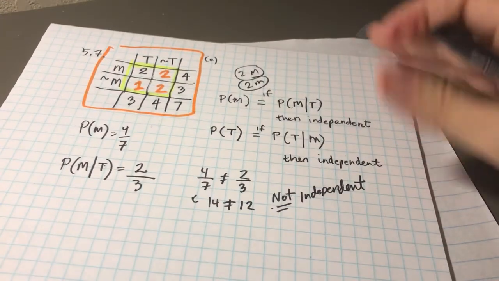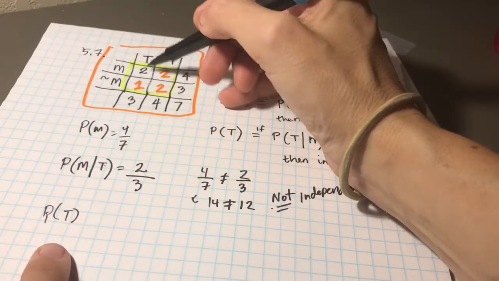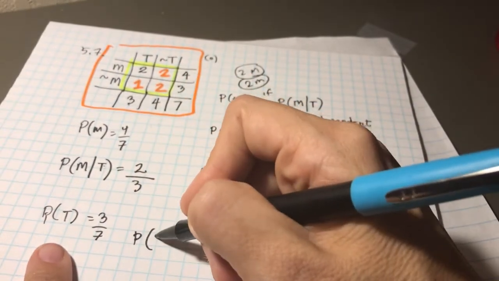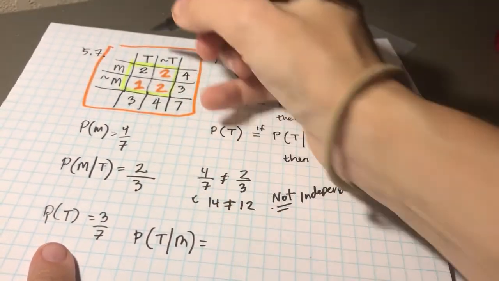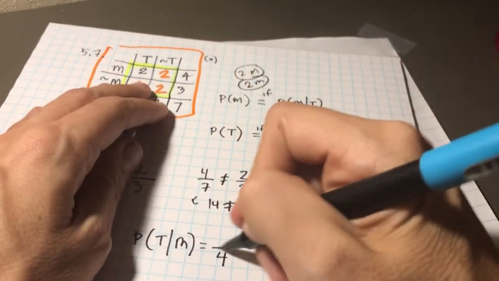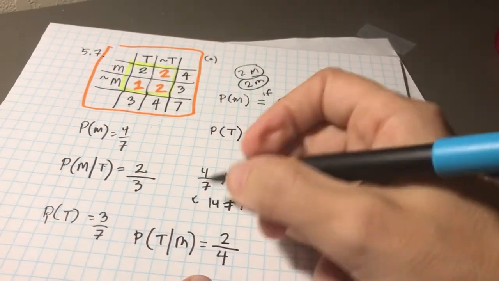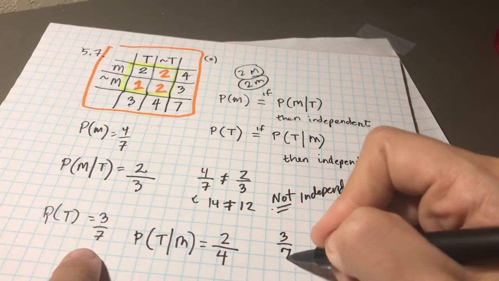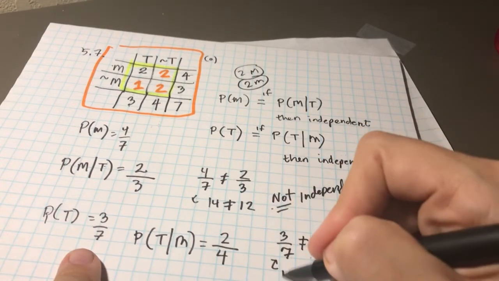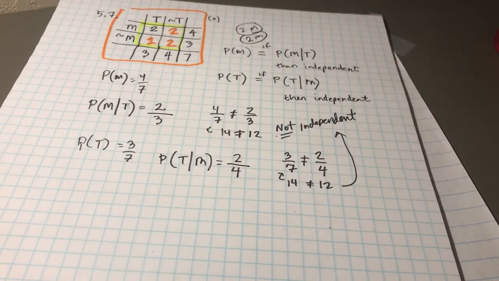Okay. And again, I could also do it the other way around. What's the probability they have thick crust? It looks like 3 out of 7 of them have thick crust. And what's the probability of thick given mushroom? So ignoring everything, there are 4 mushrooms. So I can put the 4 mushroom on the bottom as my denominator. And out of those 4 mushroom, 2 are thick. Now we notice the ratio 3/7 doesn't equal 2/4. Or once again, notice we get the same numbers here. 14 does not equal 12. So I come to the conclusion they're not independent.